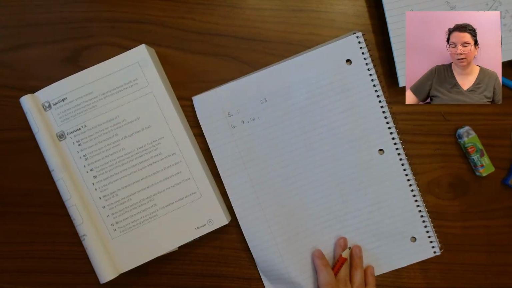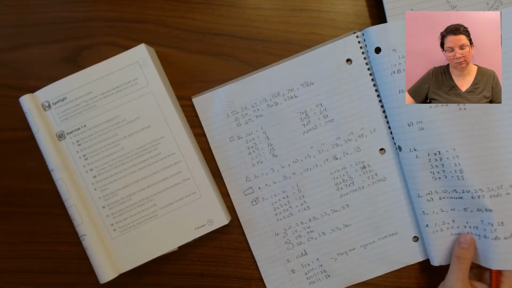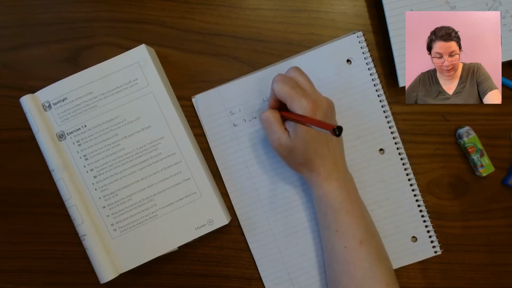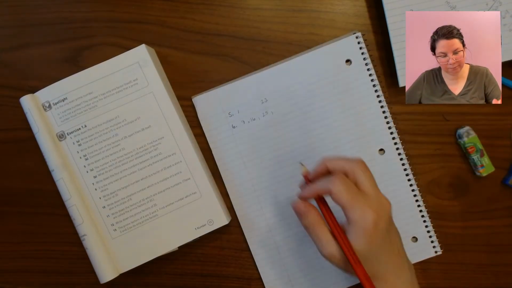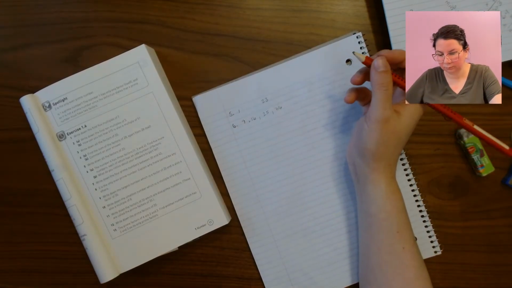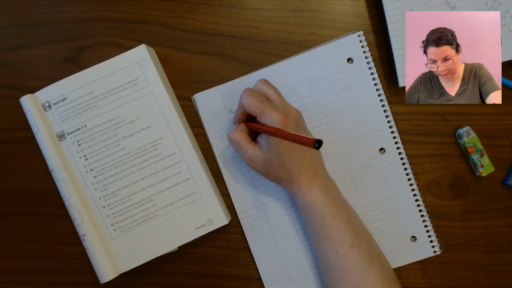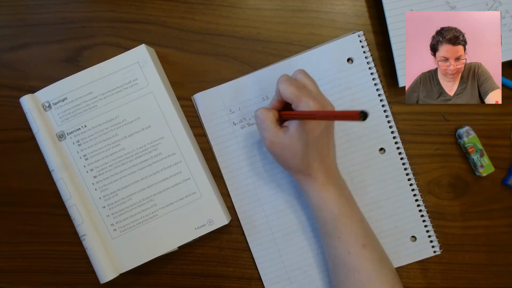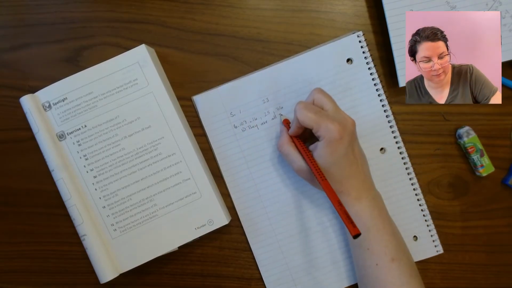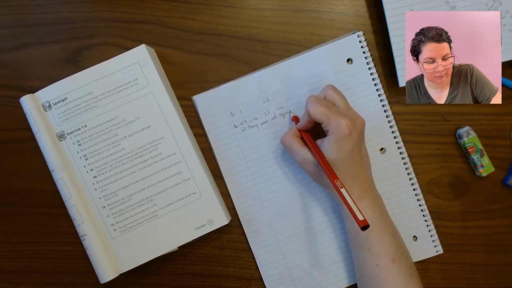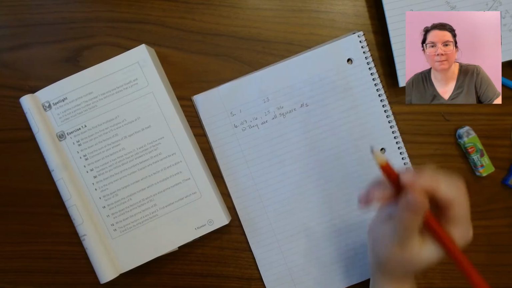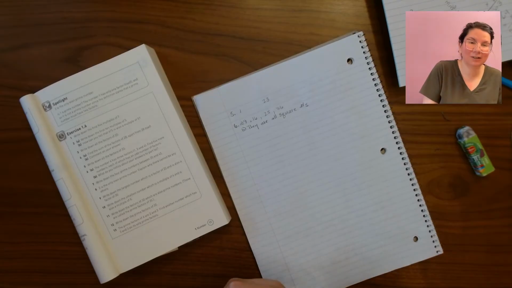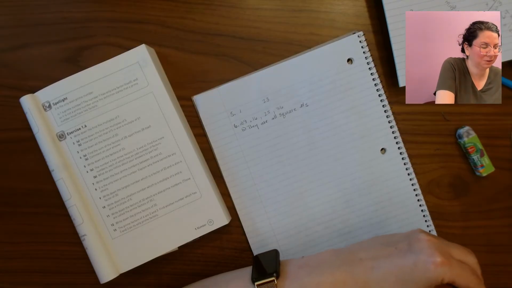So then in theory, the next one is 25. Yes, it would be the squares. 36. They are all square numbers. That's A. B. They are all square numbers. But what does that mean? Does that mean anything? I don't know. I don't know if it means anything.